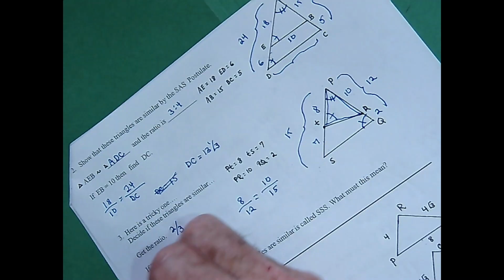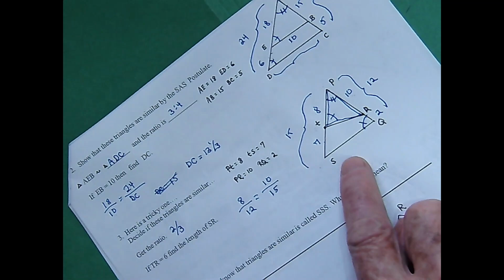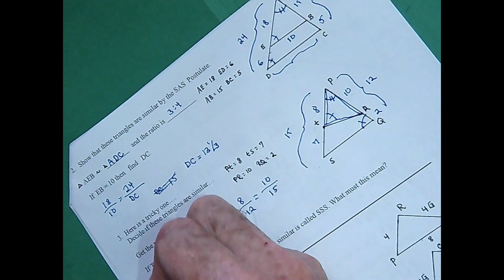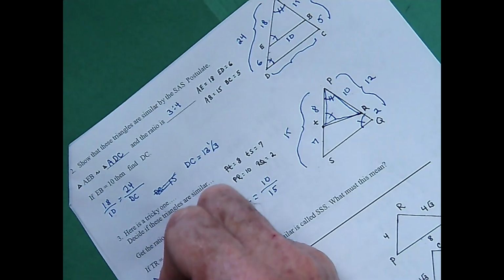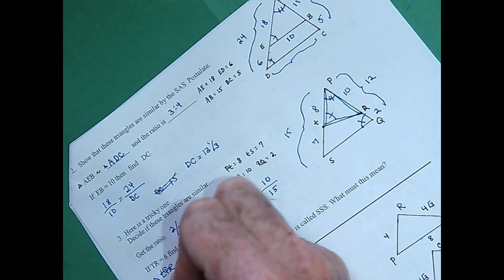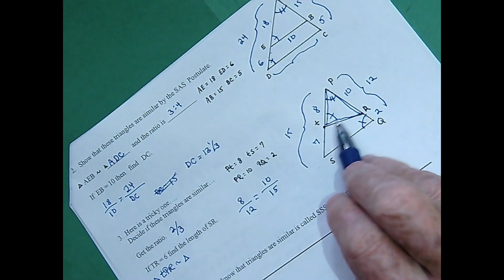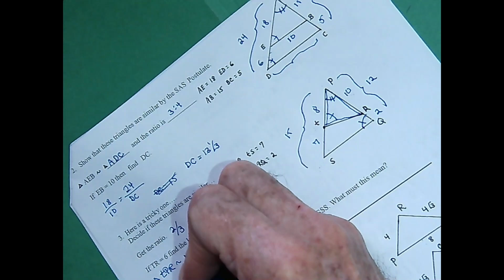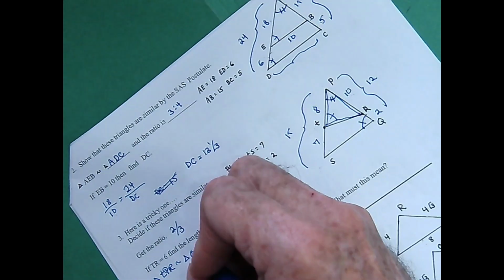If I had made a similarity statement, it would have had to go like this. If I said triangle TPR is similar to triangle, and the angle at T matches the angle at Q, QPS.